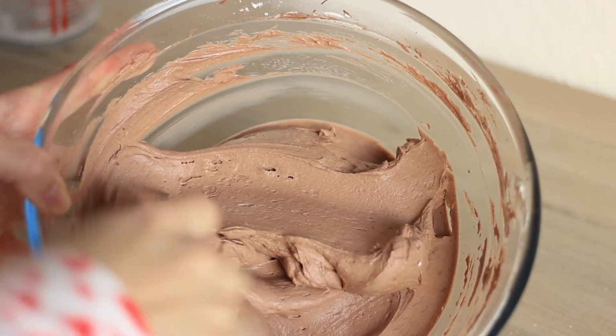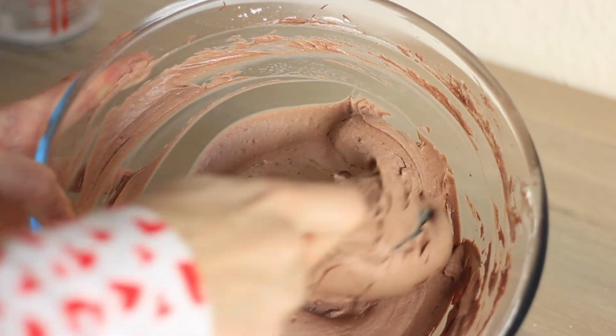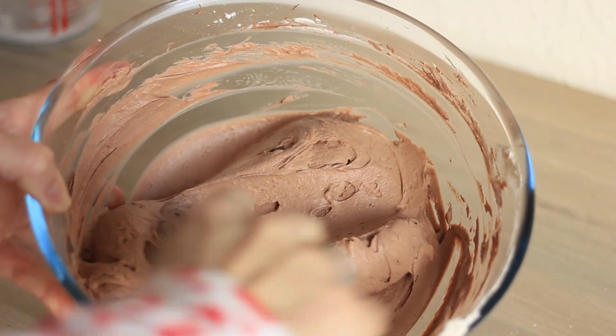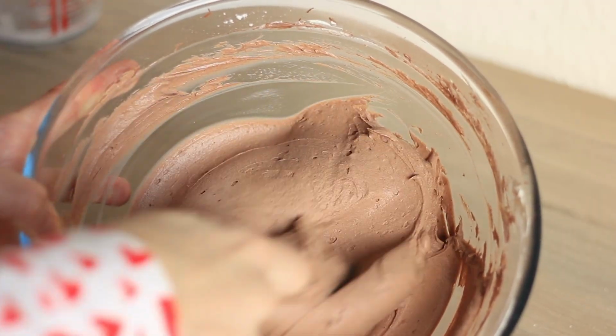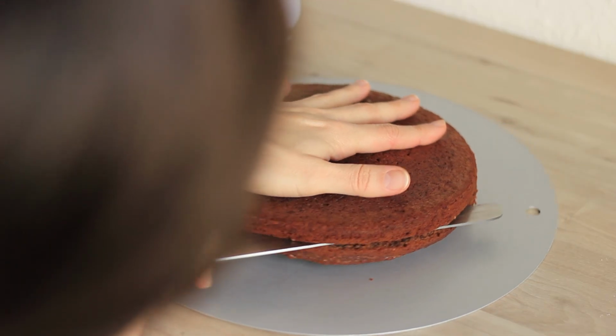If you've started preparing your cream before your cake layer has completely cooled, you can leave the cream in the fridge until you need it. Once the cake layer has completely cooled, we need to start by dividing it into 2 even pieces.